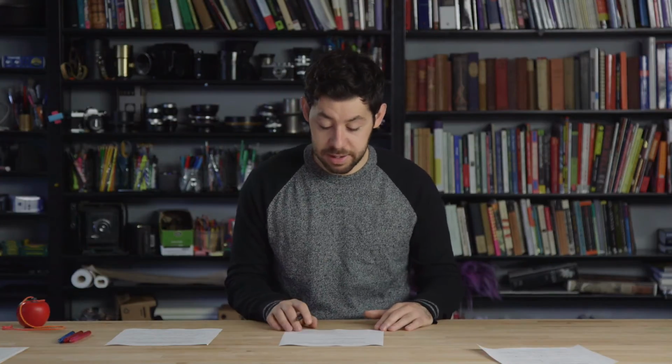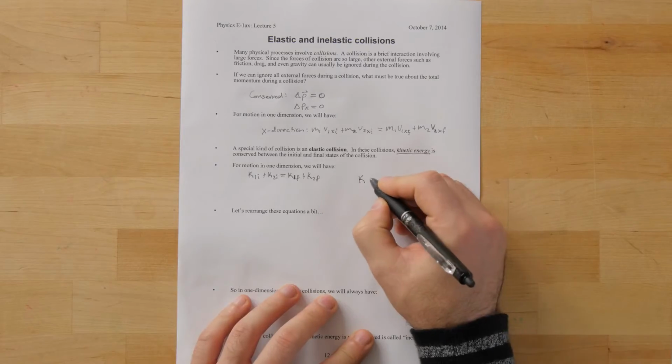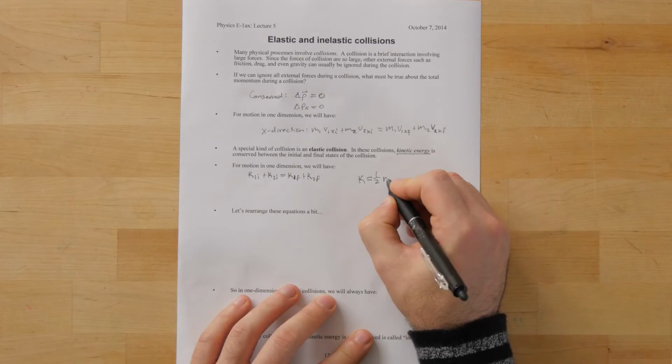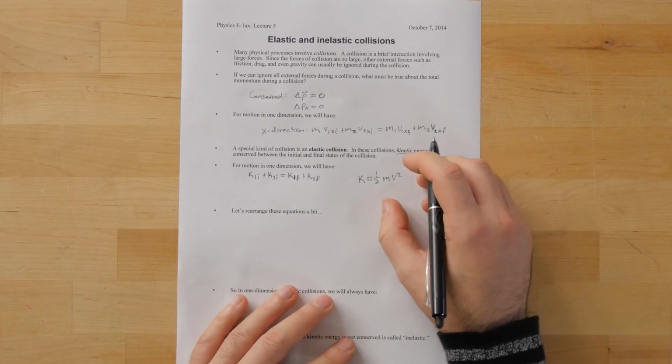And this isn't always the case. If you have an inelastic collision, you don't have kinetic energy being conserved. Instead, you'll actually lose some kinetic energy in the process. Now, in the pre-reading, we defined kinetic energy as K for a particular object that has mass m. The kinetic energy is 1/2 m v squared.